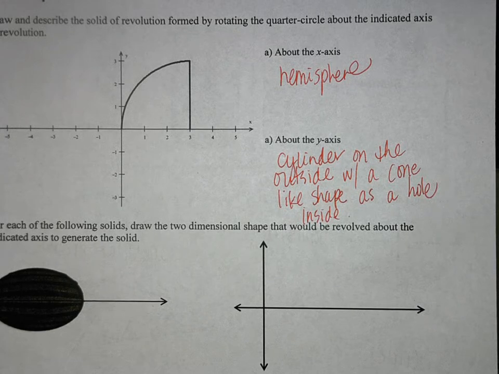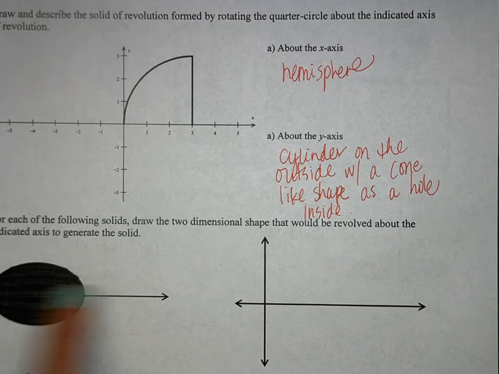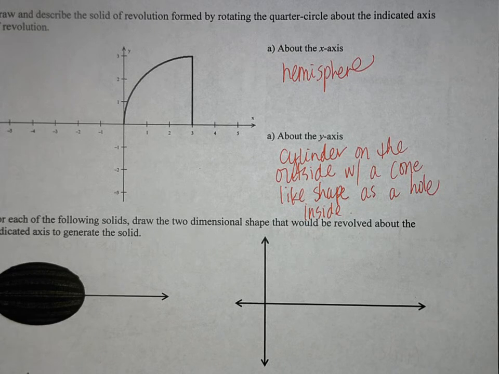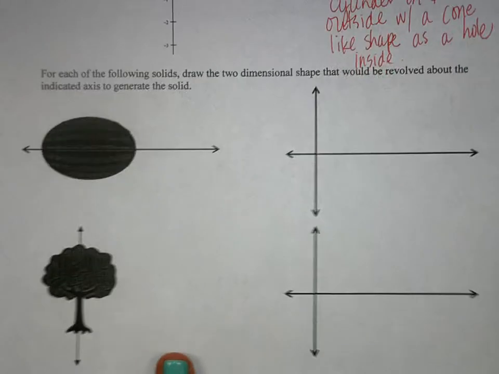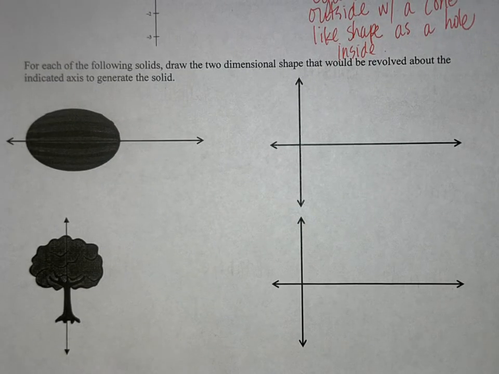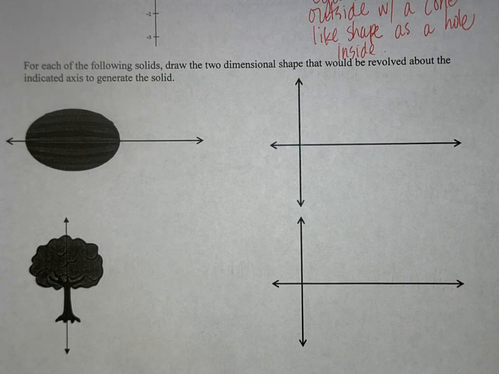Okay, we will draw, though, on these figures. So it says for each of the following solids, draw the two-dimensional shape that would be revolved about the indicated axis to generate the solid. Okay, so they indicated the x-axis here. So what type of shape, two-dimensional shape, would you be able to have there that would end up making a 3D?